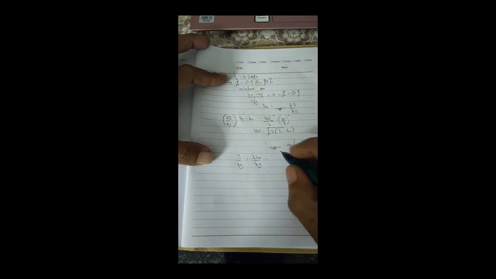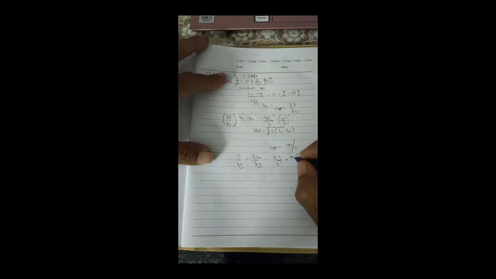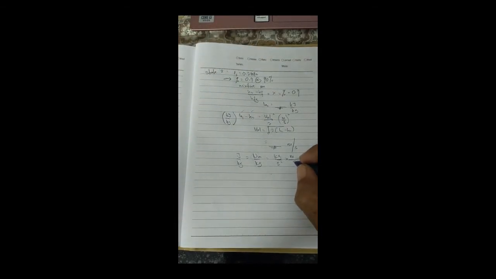Newton is a force, so we have kg meter per second square times meter per kg.